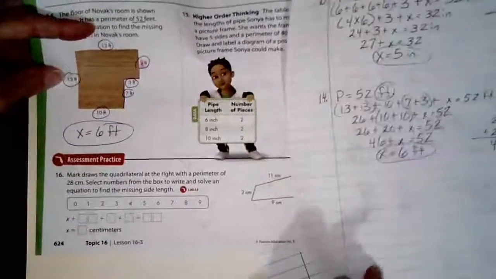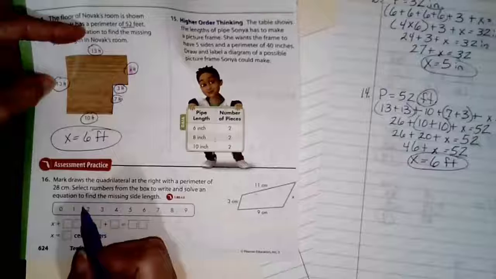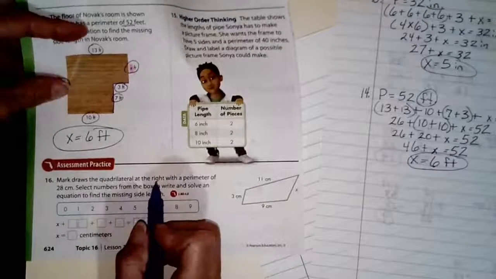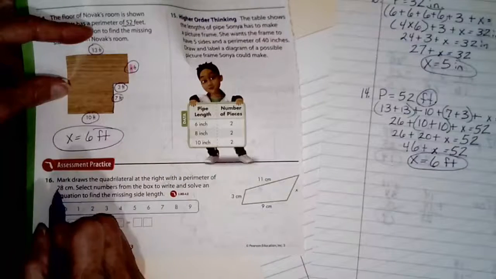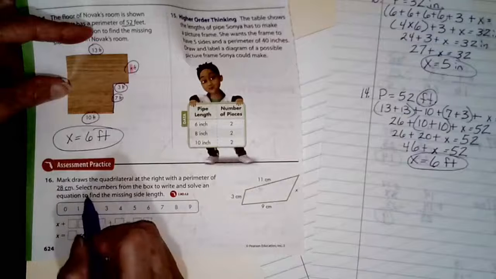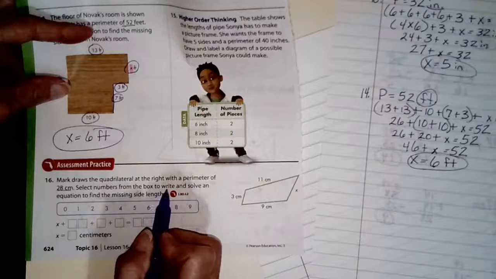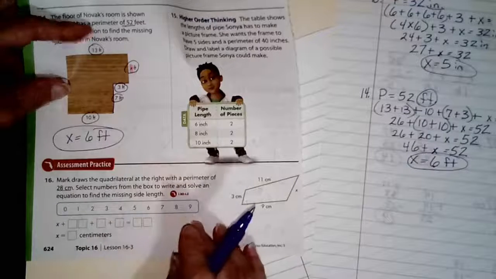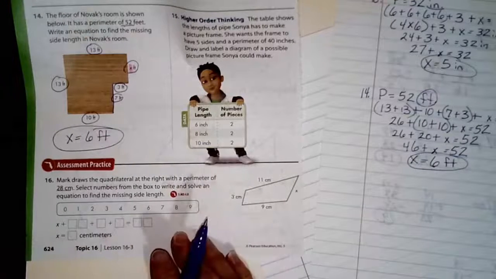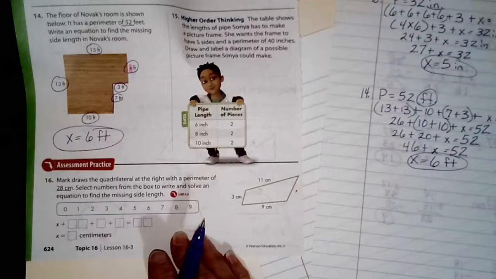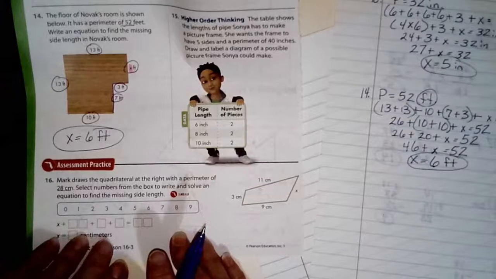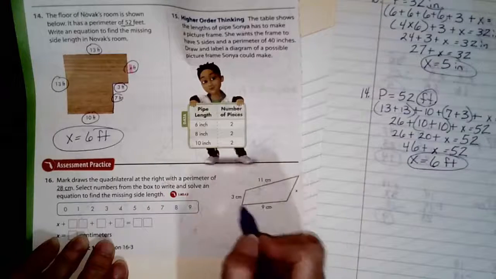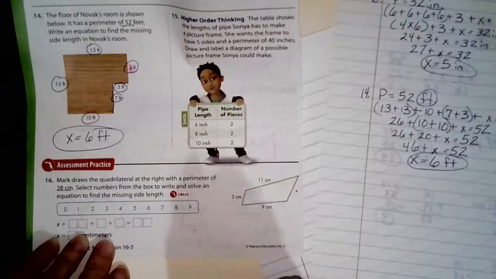We have one more to do on this page, and that is number 16. It says Mark draws the quadrilateral at the right with a perimeter of 28 centimeters. Select numbers from the box to write and solve an equation to find the missing side length. All right, so here we go. Now they're starting with that variable x, and because of the commutative property of addition, we can start with any of these numbers and write them in any order.